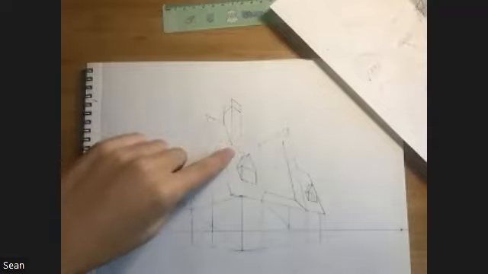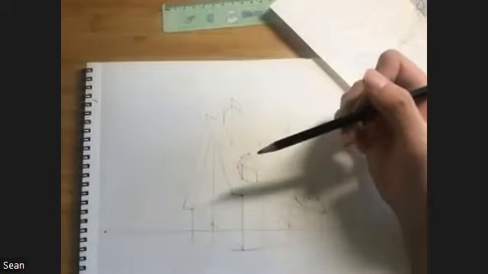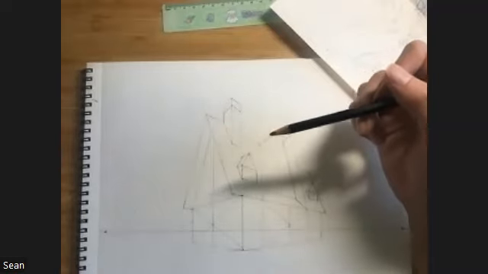But yours isn't very far going down. Mine is further down. It is perfectly fine if it's further down. Oh, is it? Okay. Yes.